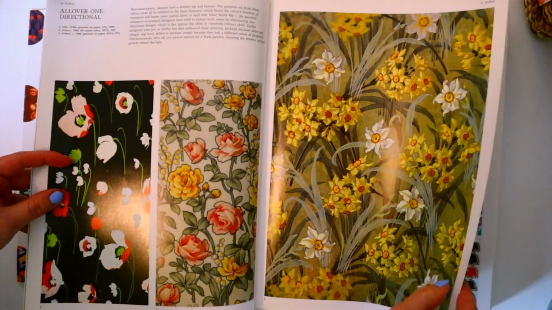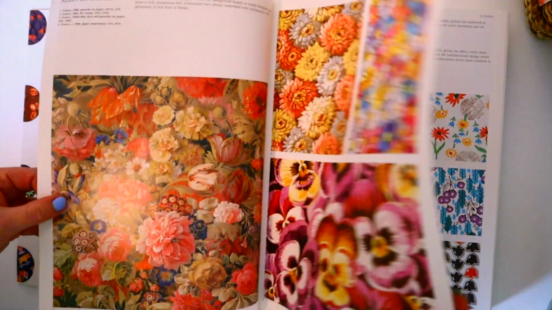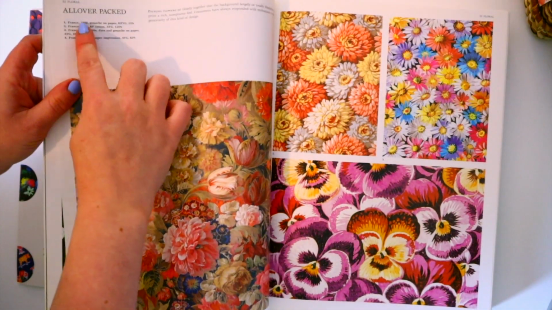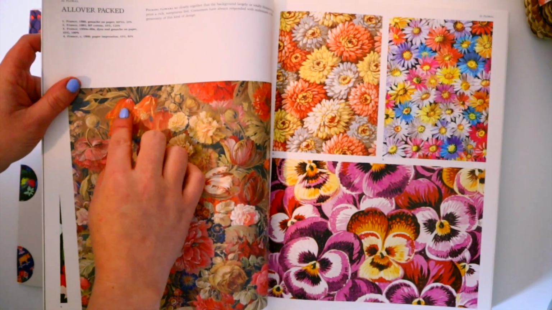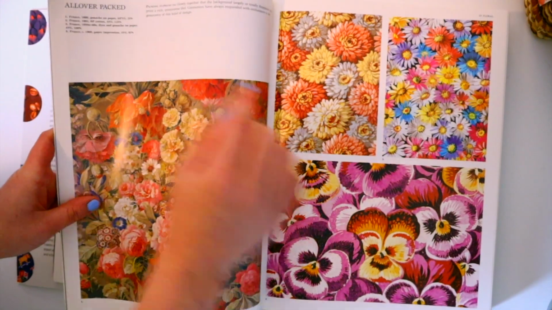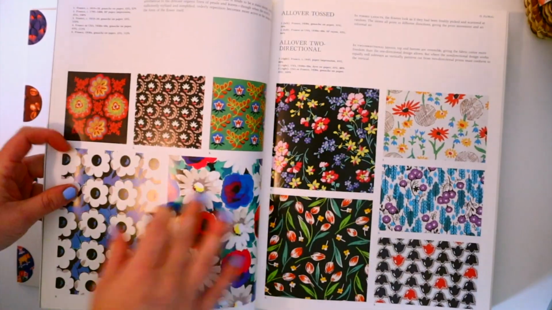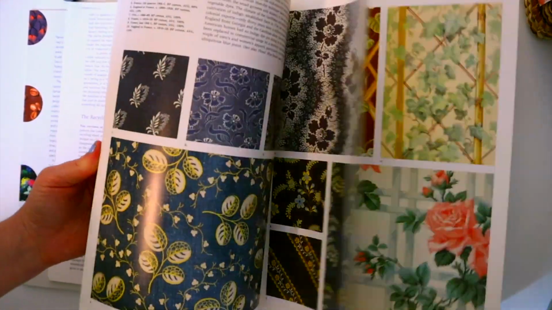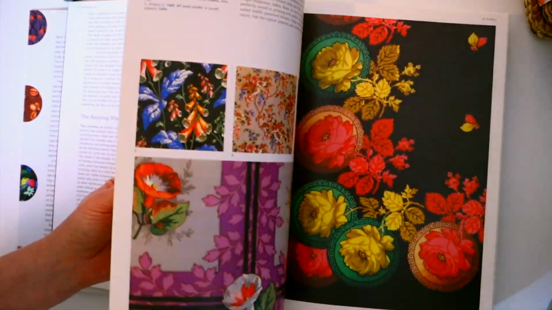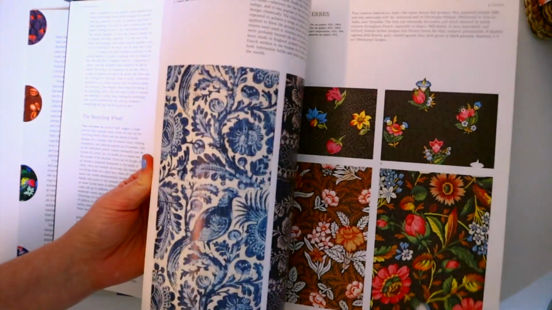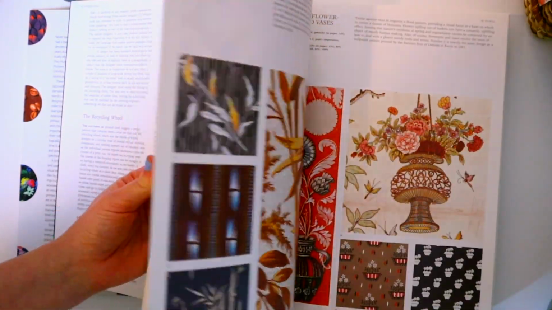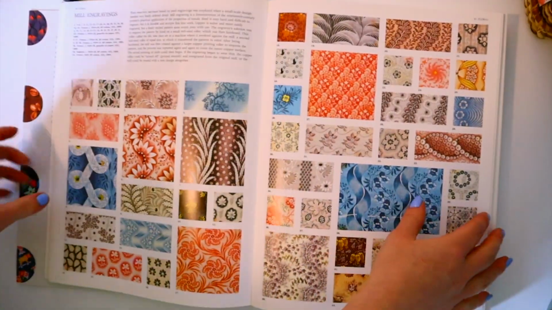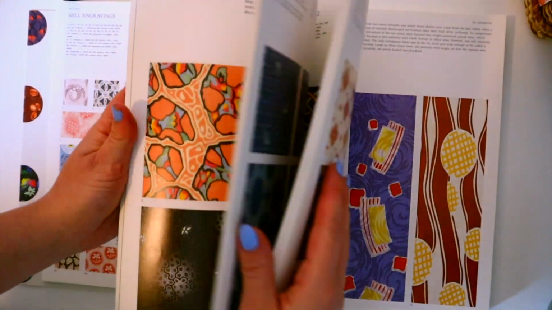They give you lots of examples of different florals from the 1800s to the 1950s, and the country as well, so you can see where the influence originated. These are all in the florals section. So florals is a really big part of textile design.